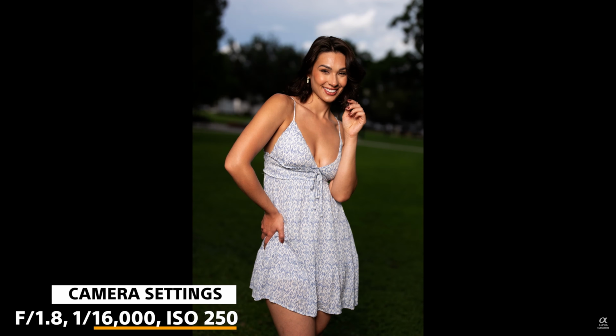Now, when I say blacks, what I'm speaking about is shadows. And when I say whites, what I'm speaking about is highlights. This is important for when we jump into Lightroom, you'll understand what I mean by that. So they tend to crush their shadows.